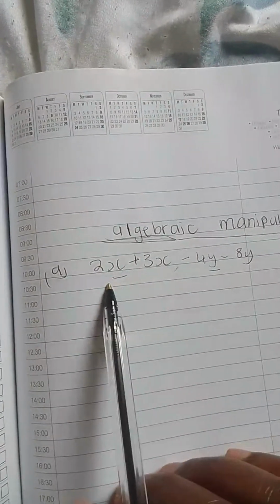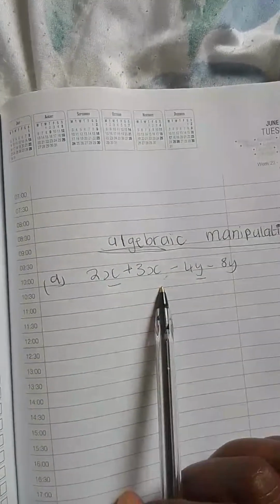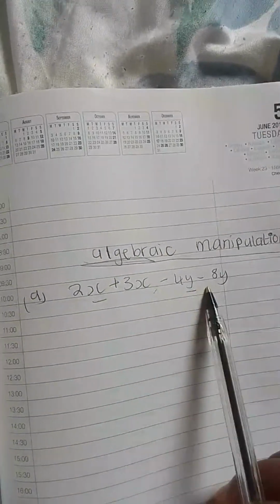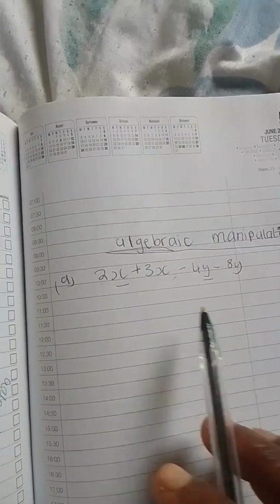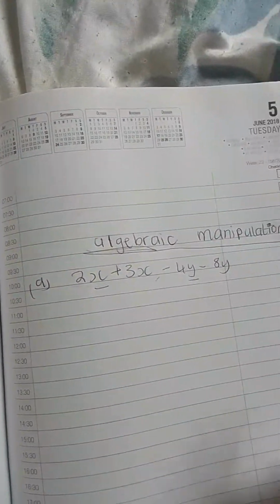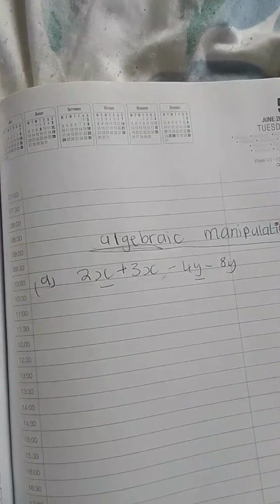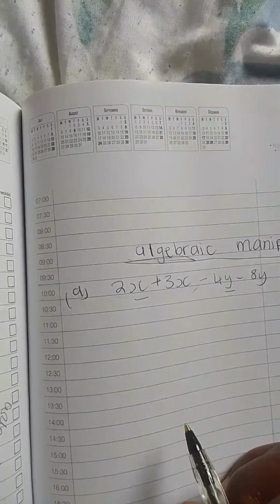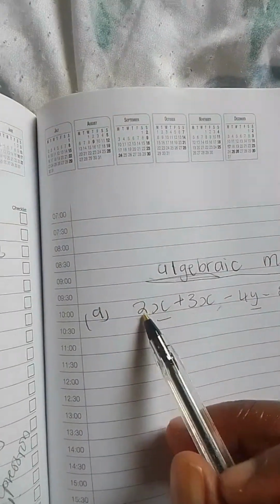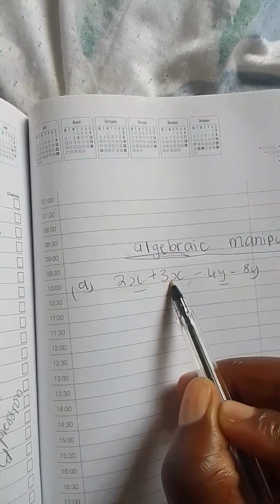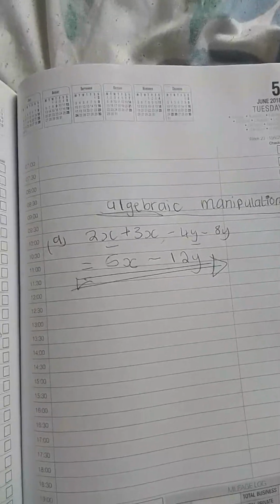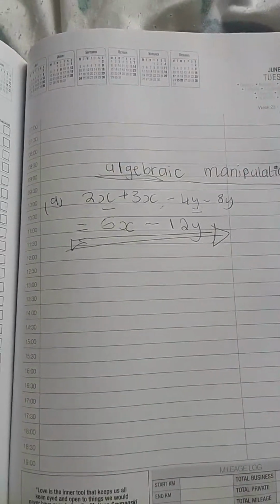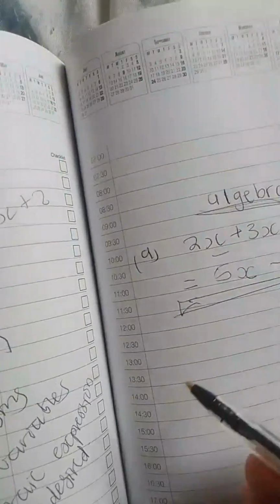We add together the x variables and then subtract the y variables, since they are all on one side. So you say 2x plus 3x, which is 5x. Okay, let's try another one.